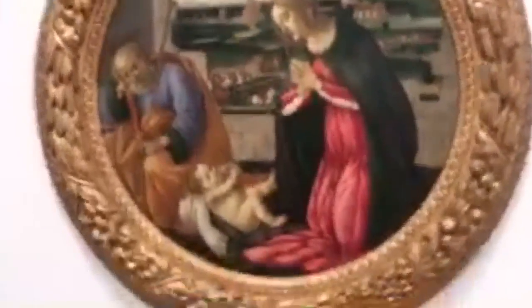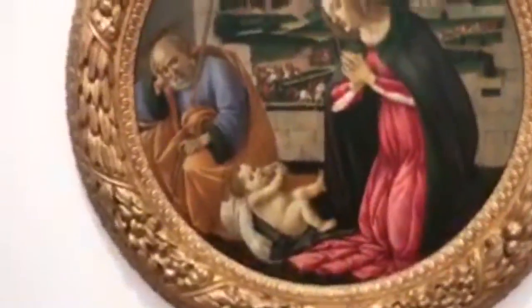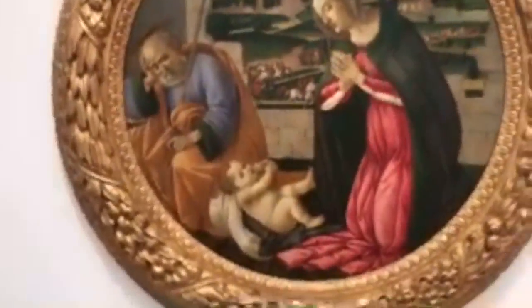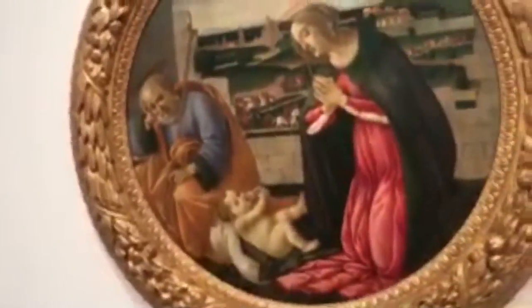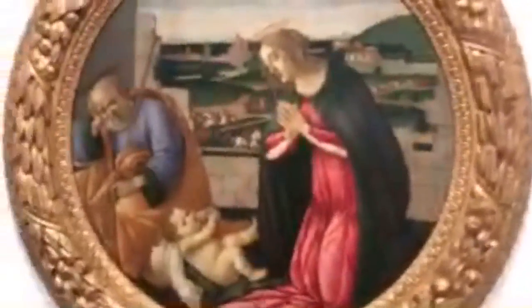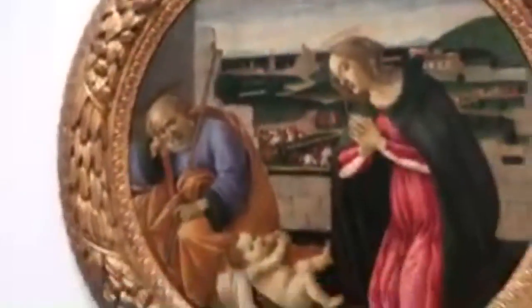When you look at this, first of all, baby Jesus actually looks like a baby. He doesn't look like a miniature human. He is in proportion to Mary and the saint here. And if you look back in the background of this painting, we see that there's stuff going on in that background. There are a lot of people in the background on horseback. You see perspective, right? That changes here.